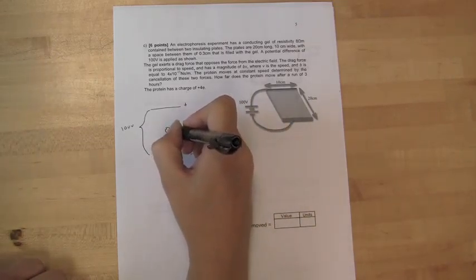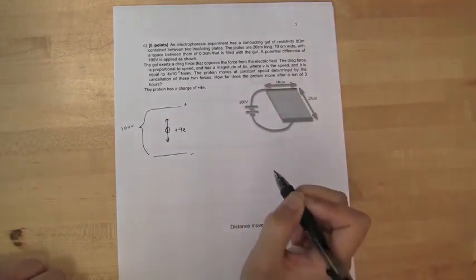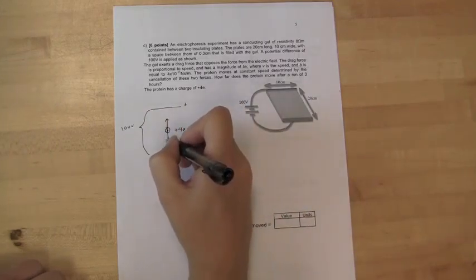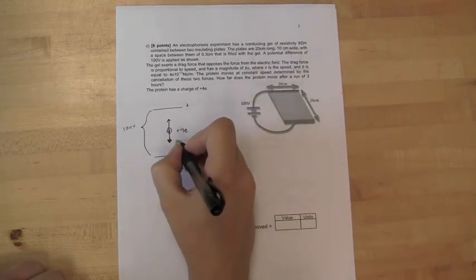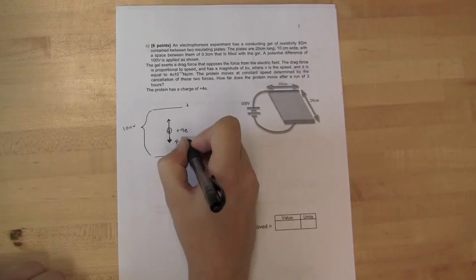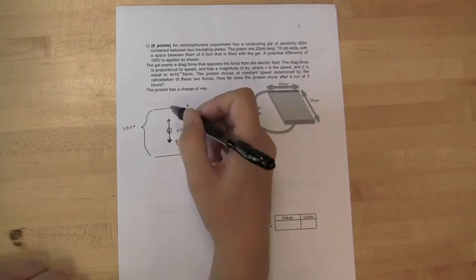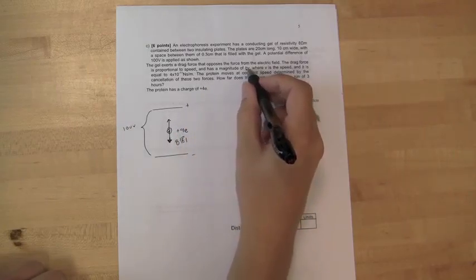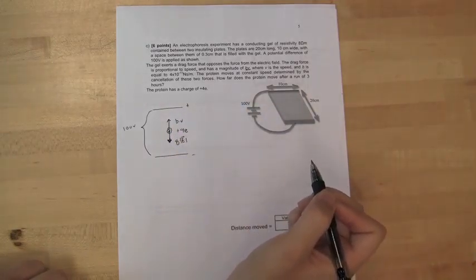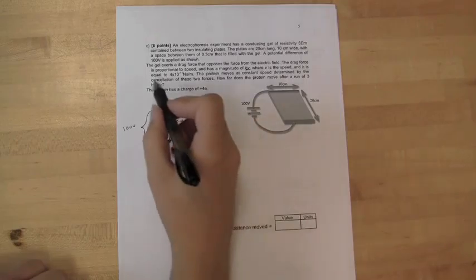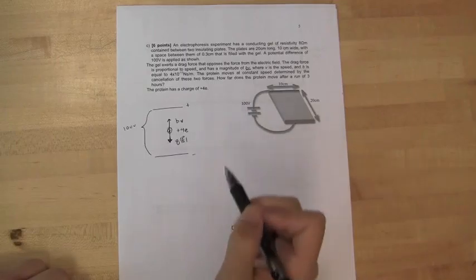And so the forces on it are the force due to the field and the force due to the drag from the gel. So if we draw this little force diagram, then the force of the electric field is the charge times the magnitude of the electric field, and the force due to the gel, the drag force, is B times the velocity of the protein in the gel. So B is given, and V is some velocity.